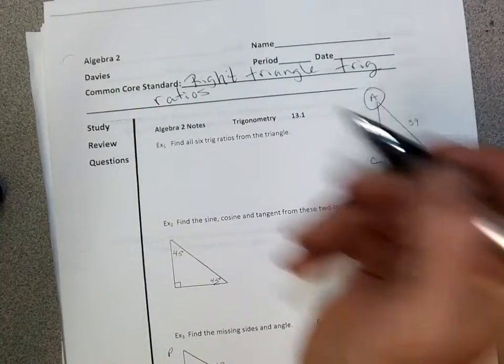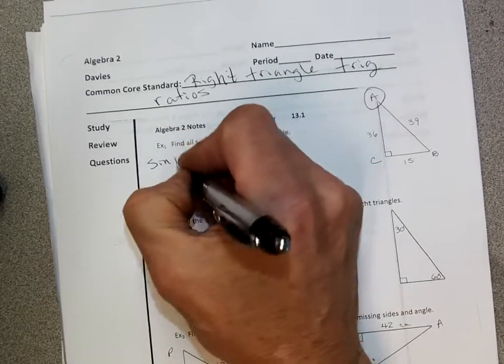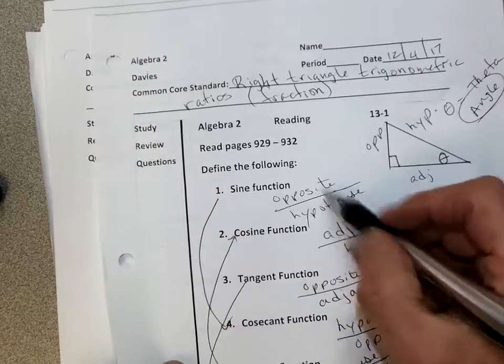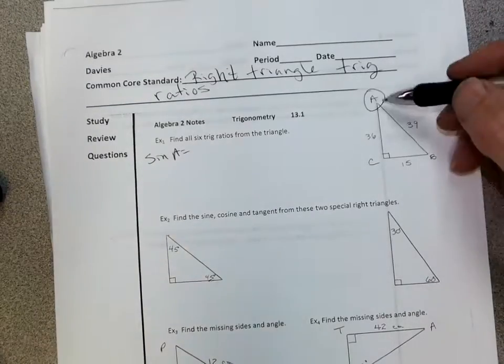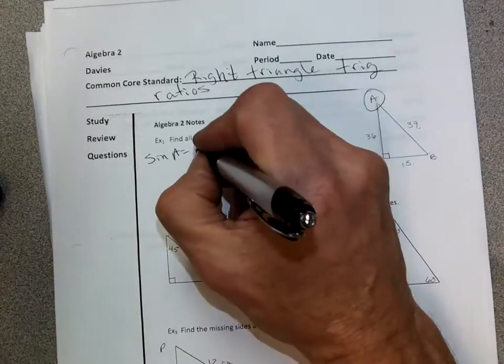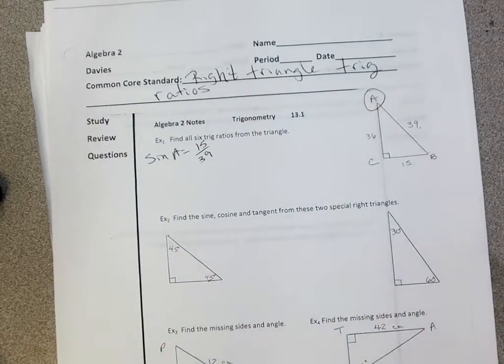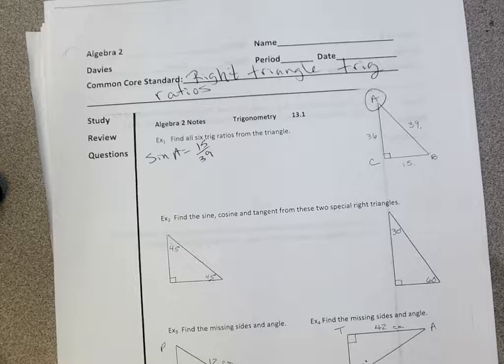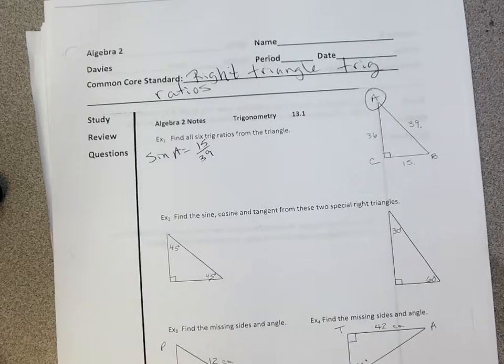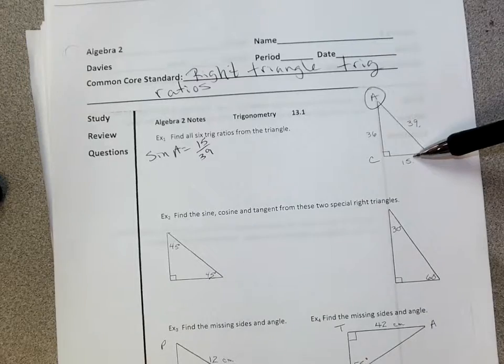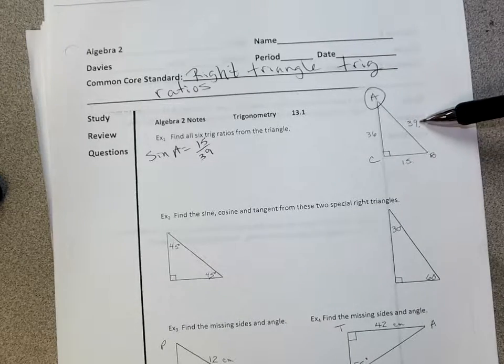So the sine of A. Well, take a look at your notes. Sine of A, sine is the opposite over the hypotenuse, so it's going to be the 15 over 39. That's it. So the sine function, if you want, it's up there too. It's the opposite side, which is the 15, over the hypotenuse, which is 39.